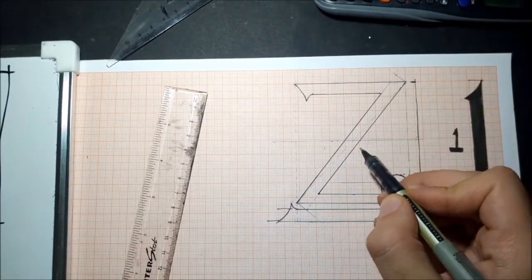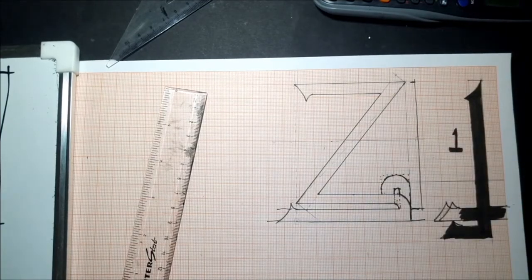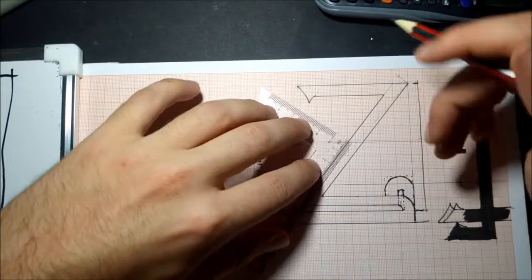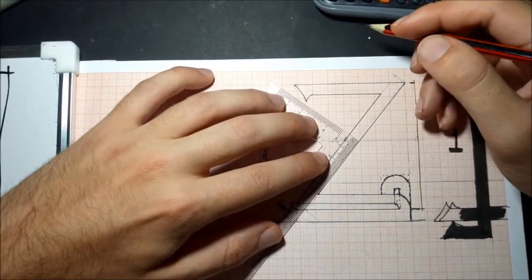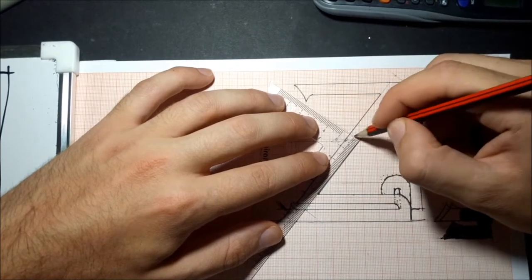You see it intersected with a line, as we can see. You take this point and use a 90° to change its direction, just like this.